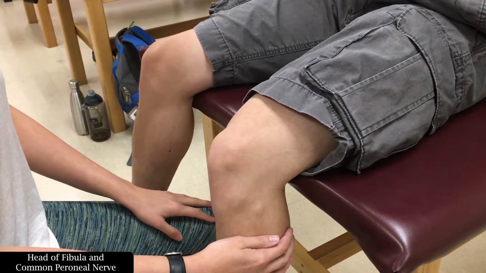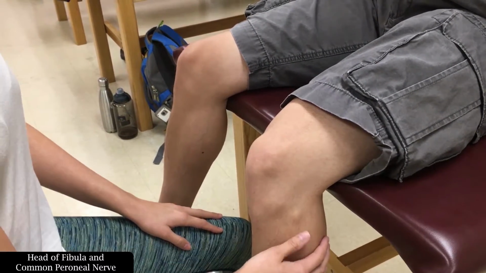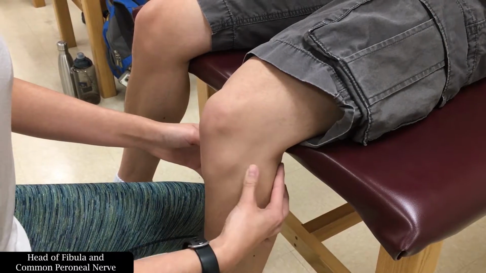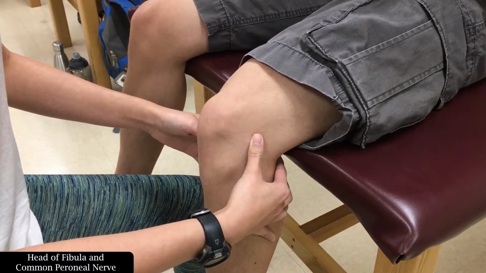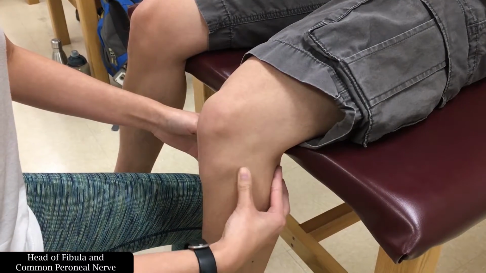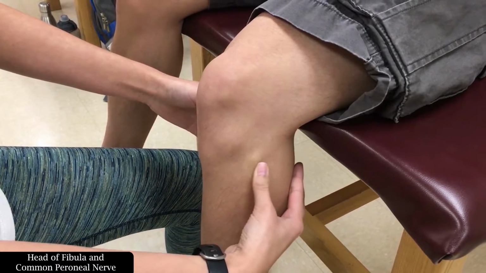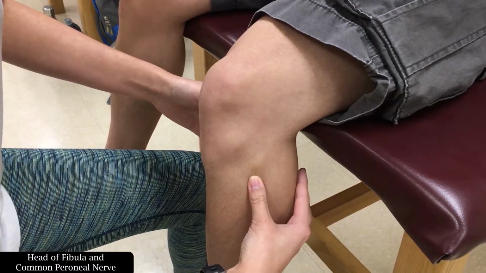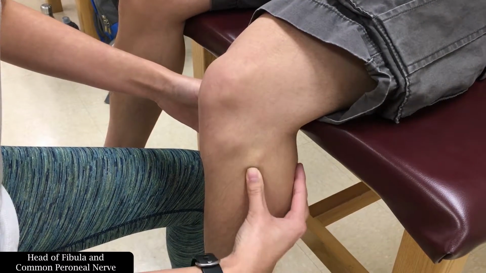Now we'll be palpating the head of the fibula and the common peroneal nerve. The head of the fibula can be located by starting at the lateral femoral epicondyle, right here, and moving your fingers inferiorly and posteriorly to this bony prominence. This right here is the head of the fibula. Running distally along the fibula's neck, you can find the common peroneal nerve.